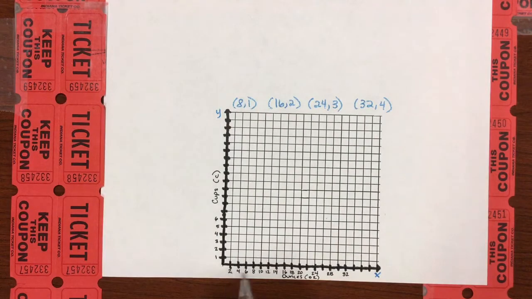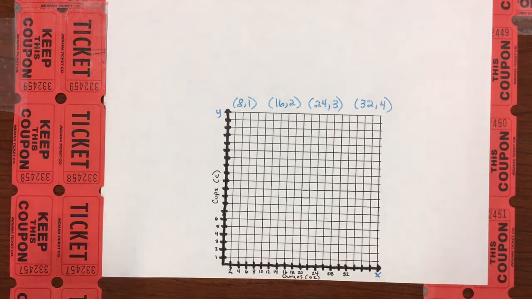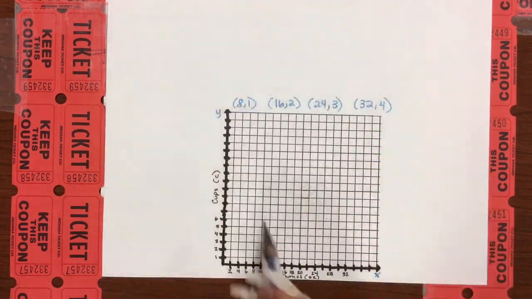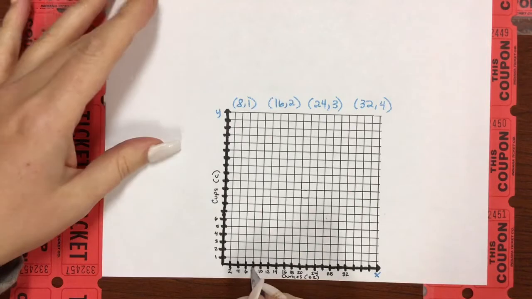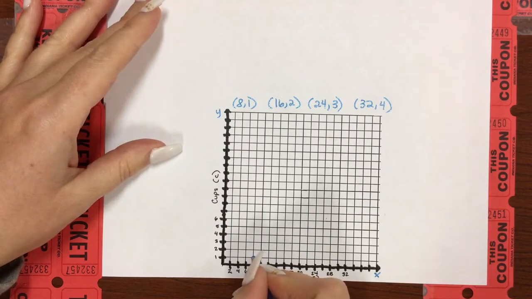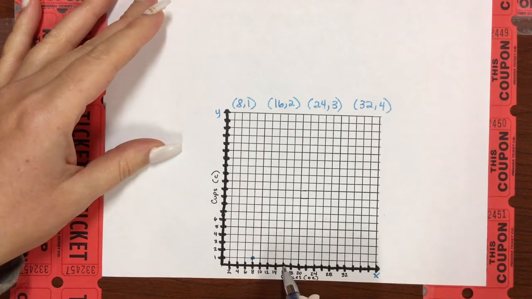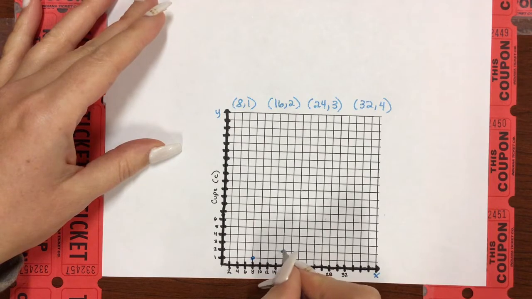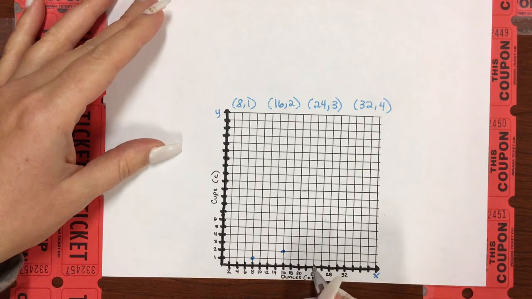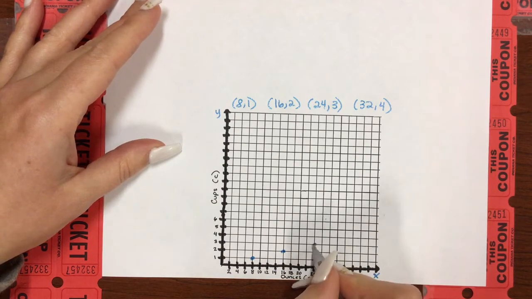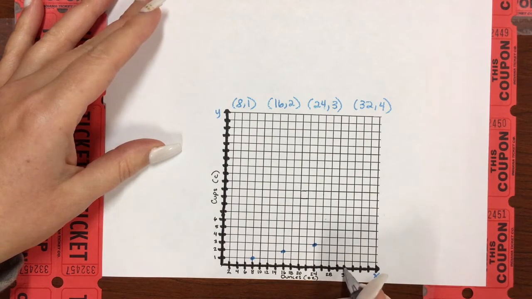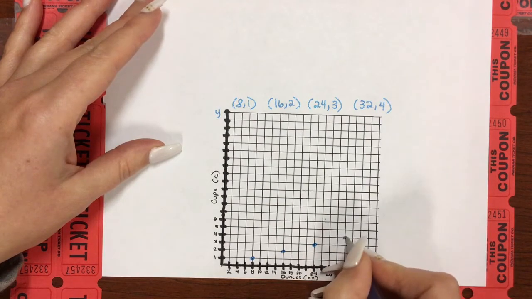I put the ounces in units of 2 and the cups are in 1. All right, so the first point is 8, 1. There we go. The next point is 16, 2. The next point is 24, 3. And the last point is 32, 4.